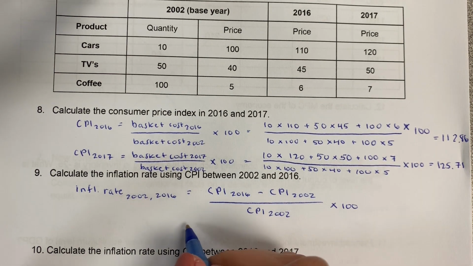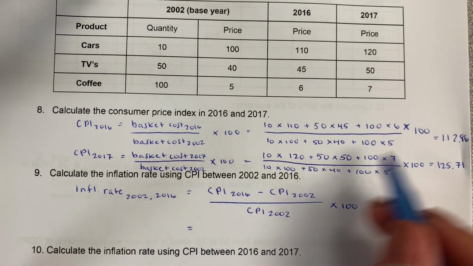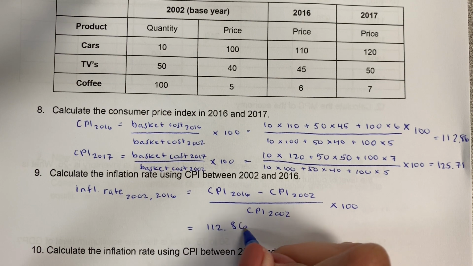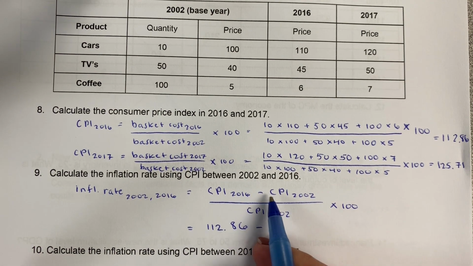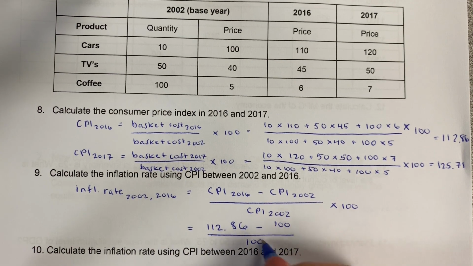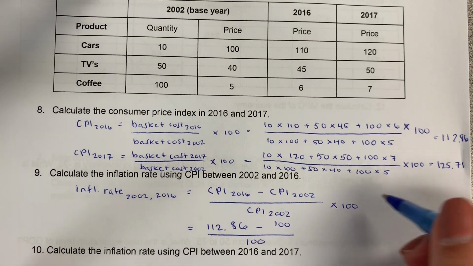So then when you solve this out, this looks something like taking the CPI from 2016, simple as 112.86 minus, here's the trick, right? What's the CPI in the base year? Well, it's always equal to 100, right? And that comes from, let me try to do it on the side here.